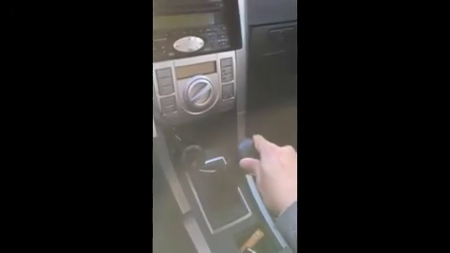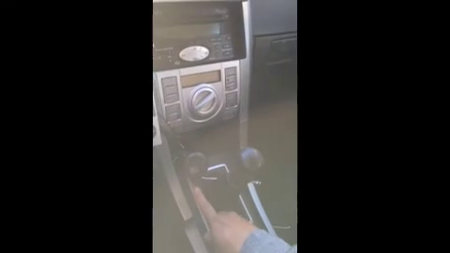In this car, we also have a stick shift. This is the stick. In an automatic car, it would look similar, but it would have a P, an R, a D, and maybe a D2 and a D3.